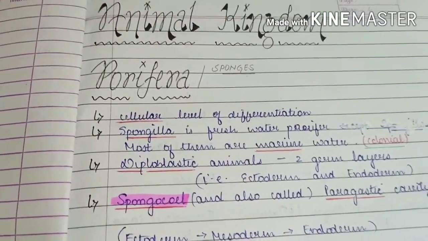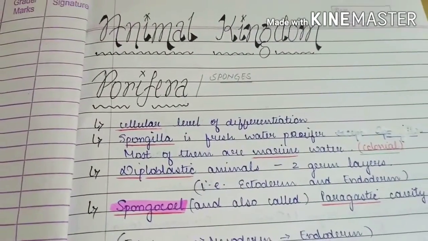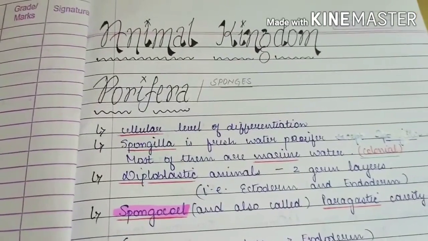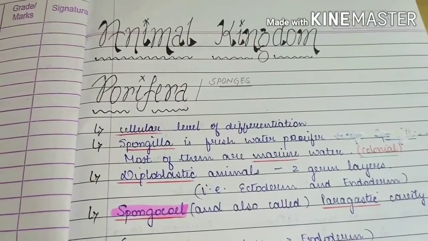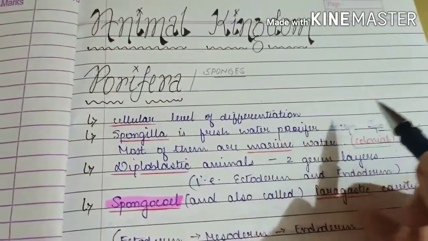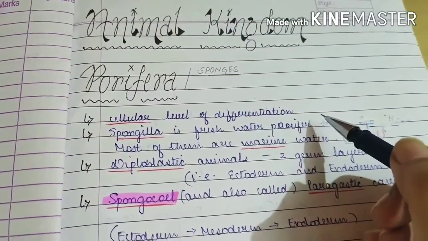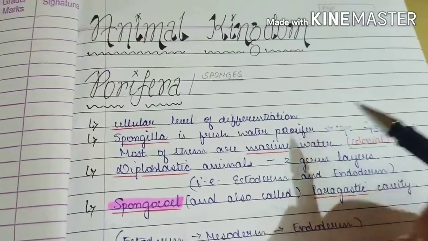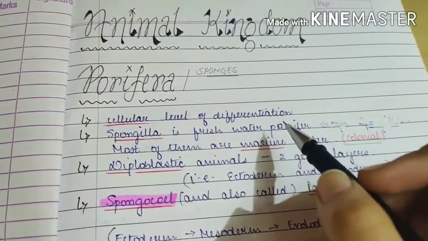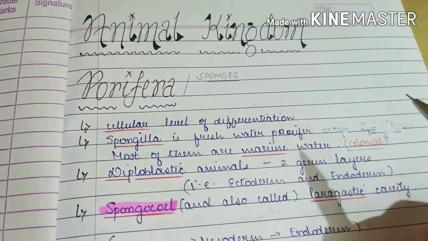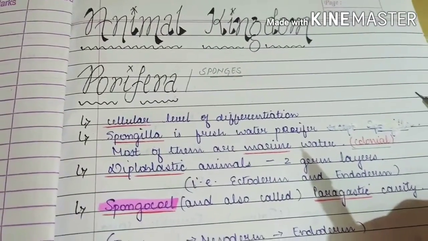Hello friends, in this video I'm going to discuss the first phylum of the animal kingdom, that is Porifera. These are precise notes of all the main points given in the NCERT and some additional points which will be discussed in the NEET exam.